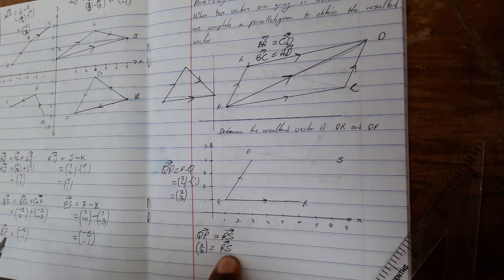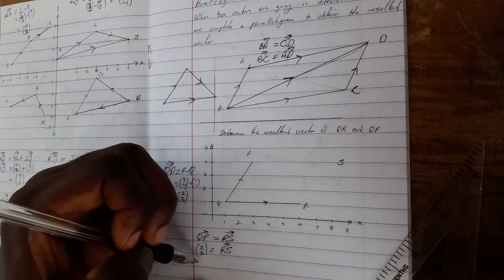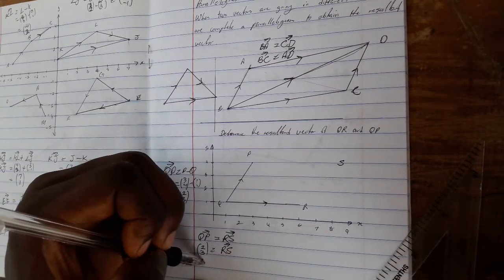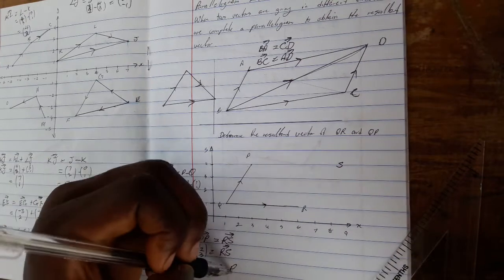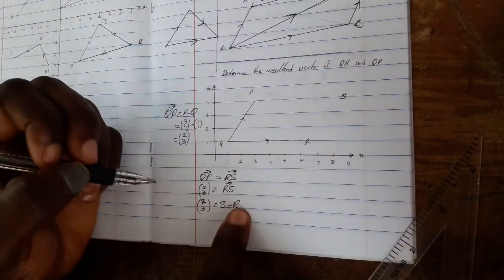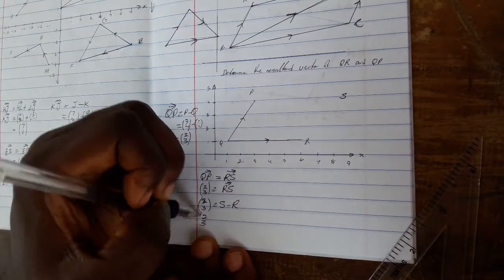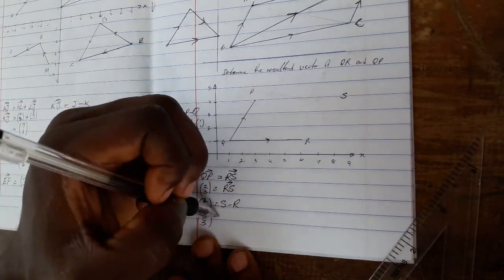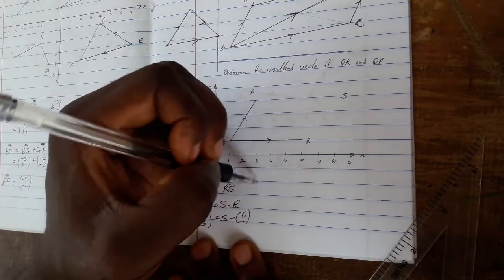This is what we did before, trying to find the ending point of a vector. But we know the coordinate of R. RS is the vector S minus R. R is at 6 and 1. So 2 and 3 is equal to S minus 6 and 1.